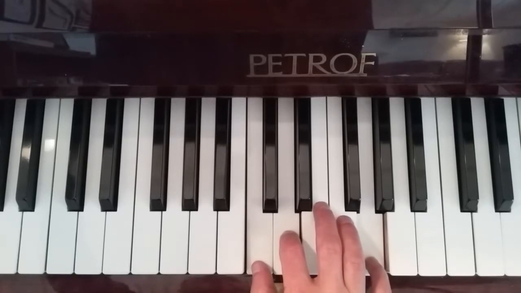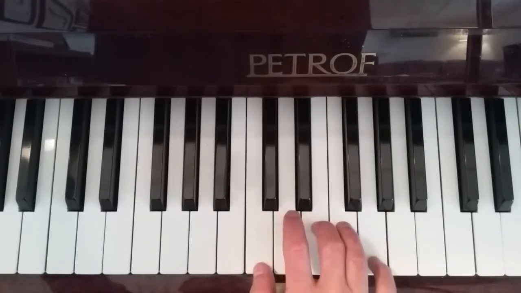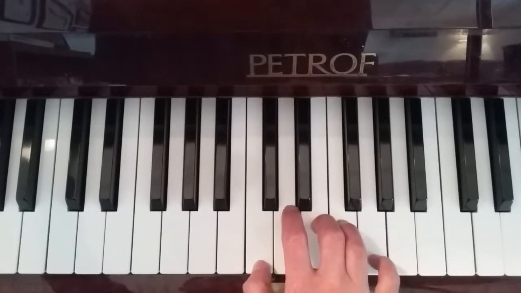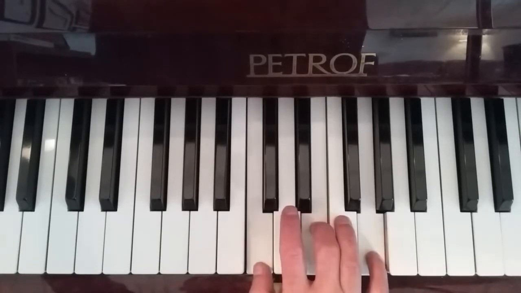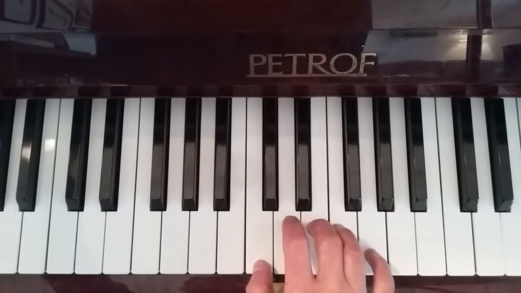Now the suspended chords tend to want to resolve back to the normal chord itself, or the typical standard triad, in this case the C major chord. So that's how suspended chords work. You can do this in any key. So this is just in C major.